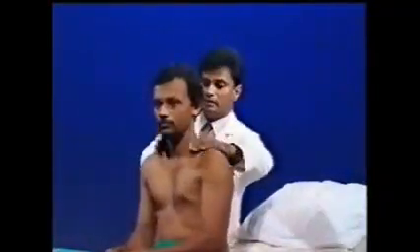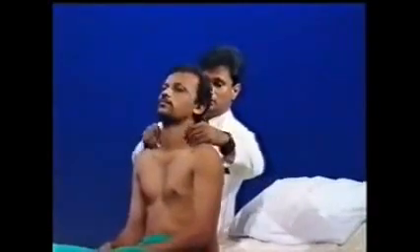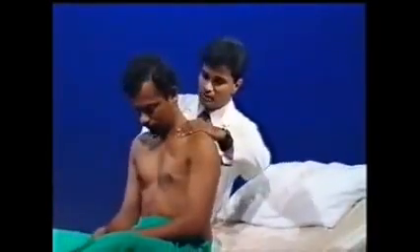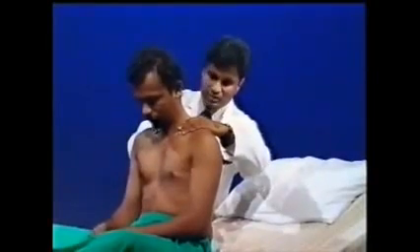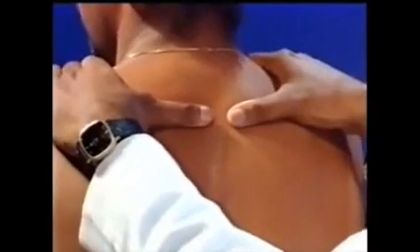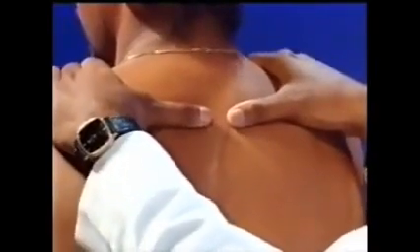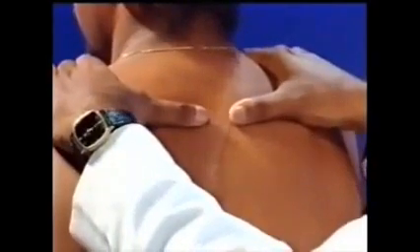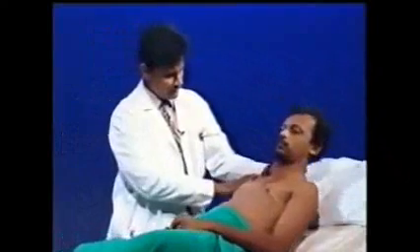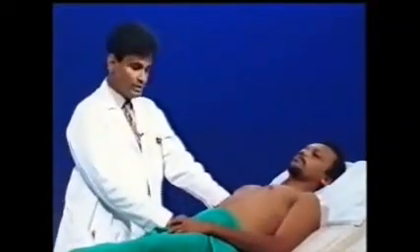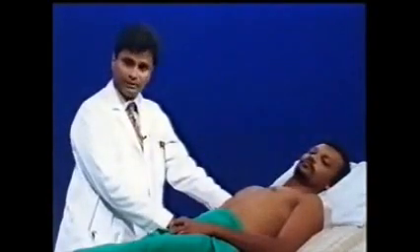Even in the back, when you do this, keep your hands on the apices and the thumbs close to each other in the midline and ask the patient to take deep breaths in and out. Having tested the symmetry of palpation, then you move on to testing the vocal fremitus.